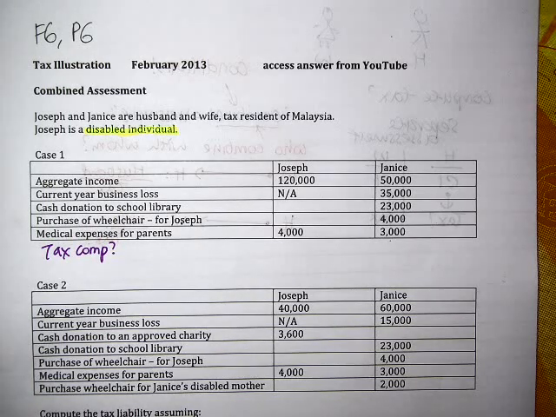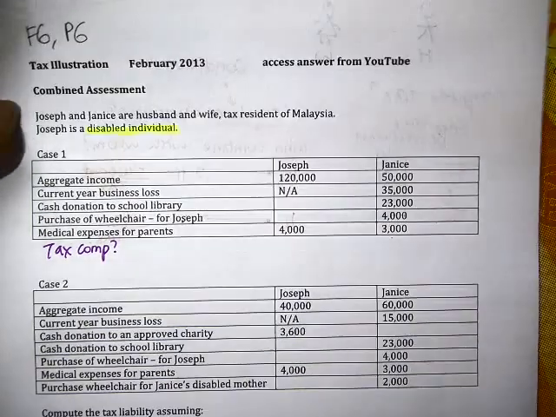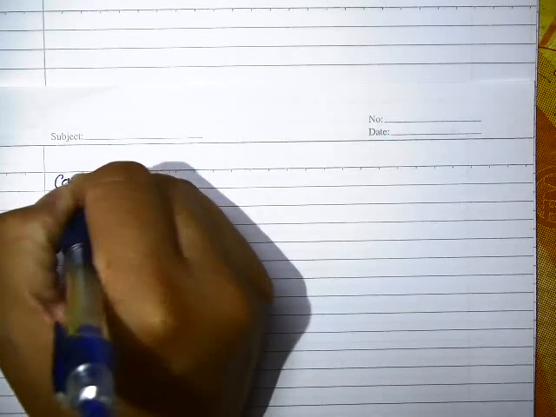Alright, now the first example I've given you is this. We say that Joseph and Janice are both husband-wife, tax resident, and Joseph is disabled. And you should be aware that being a disabled individual, your relief will be enhanced, right? You're going to get additional relief for being disabled.